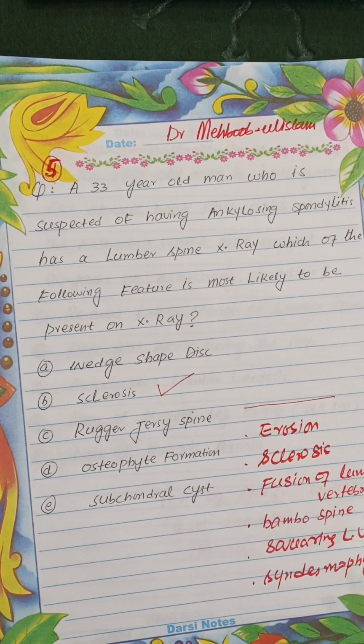Question number 5. A 33-year-old man who is suspected of having ankylosing spondylitis has a lumbar spine X-ray. Which of the following features is most likely to be present on X-ray? We have already discussed the X-ray findings of ankylosing spondylitis. They show erosion, sclerosis, fusion of the lumbar vertebrae, squaring of the lumbar vertebrae, bamboo spine, which is a late presentation, and syndesmophyte, which is the ossification of the spinous ligament. So the correct answer here is option B, which is sclerosis.